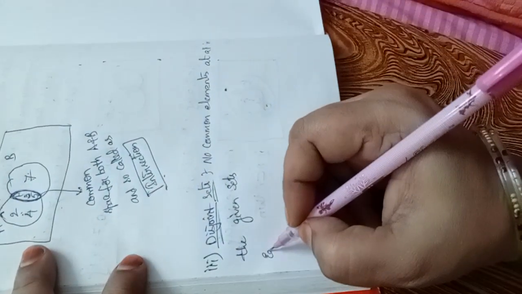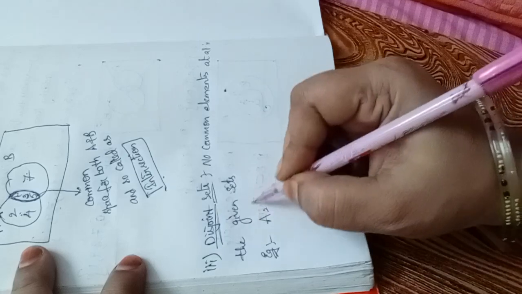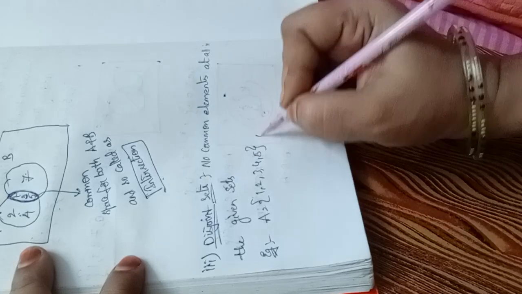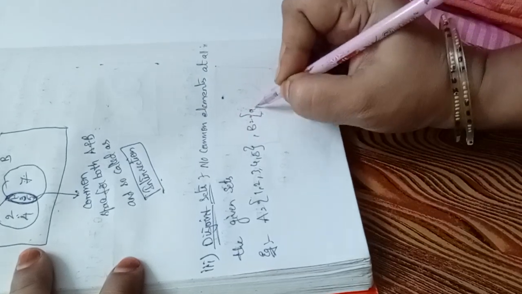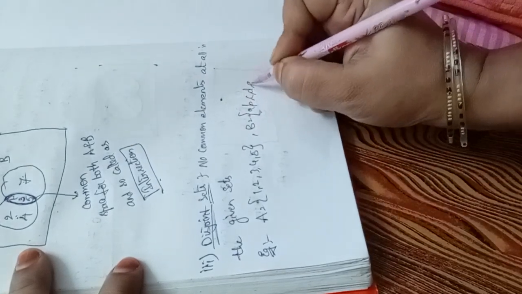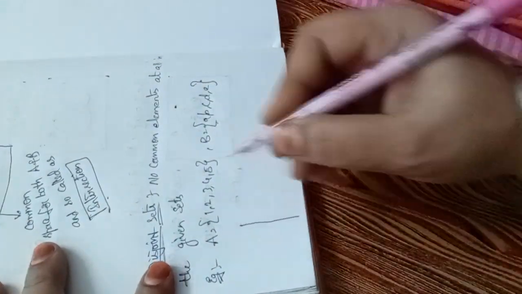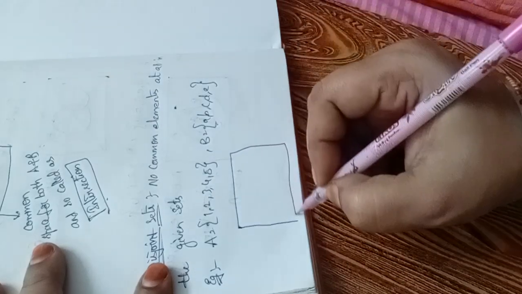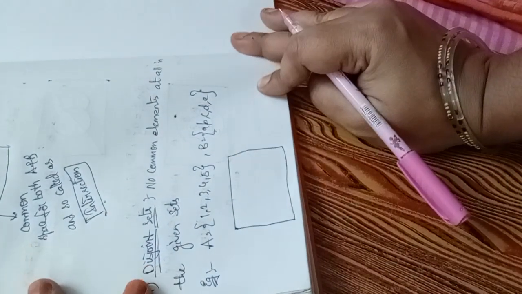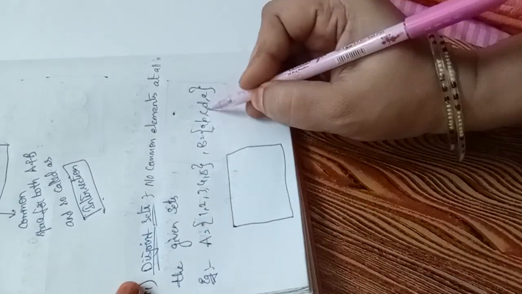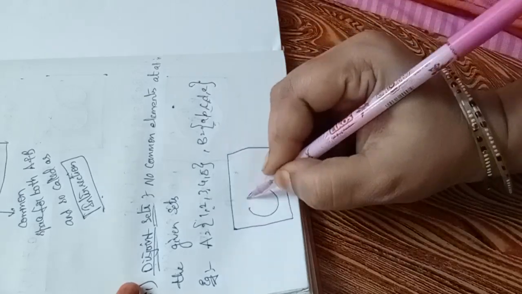For example, take A equals 1, 2, 3, 4, 5 and B equals a, b, c, d, e. How to represent these disjoint sets in a Venn diagram? Again draw the universal set. If you observe the elements in A and B, are there any common? No. Just draw both circles separately.